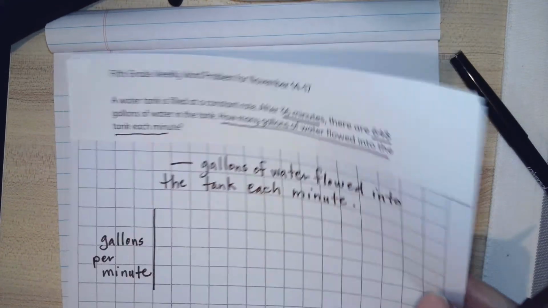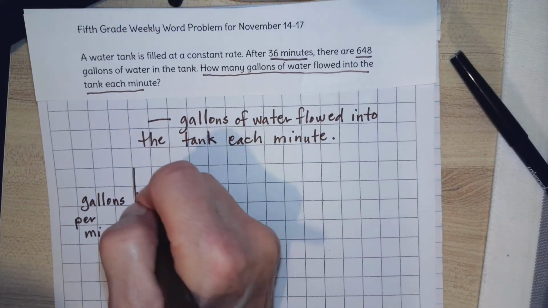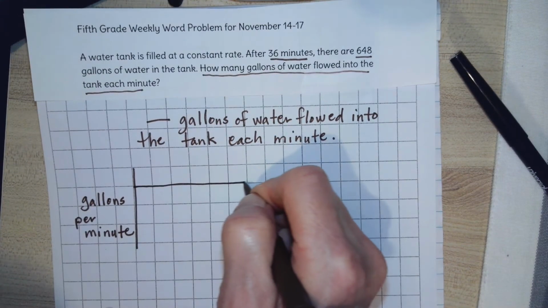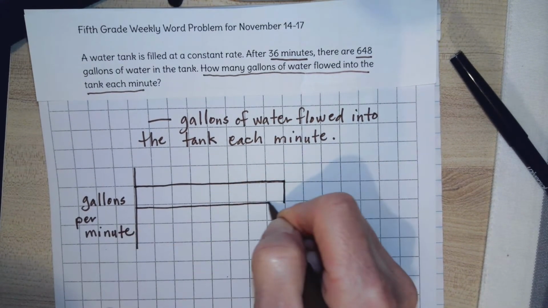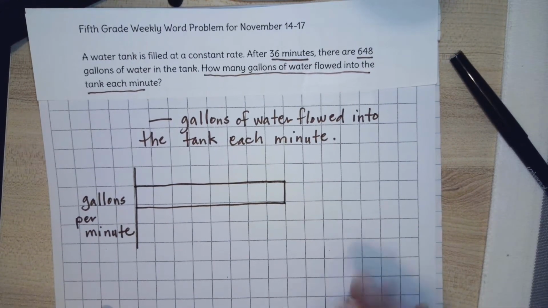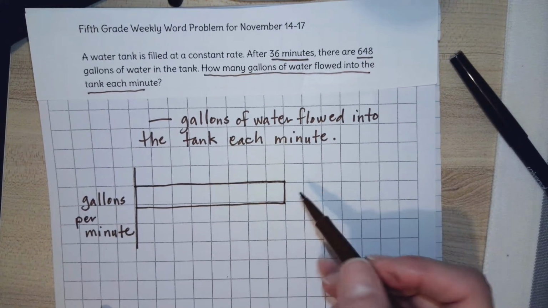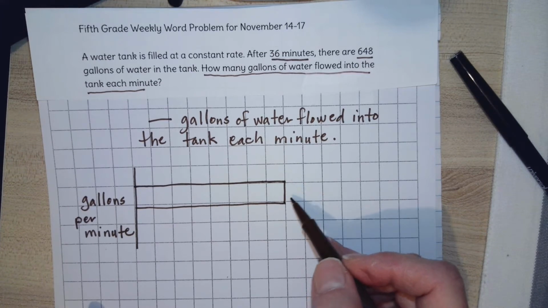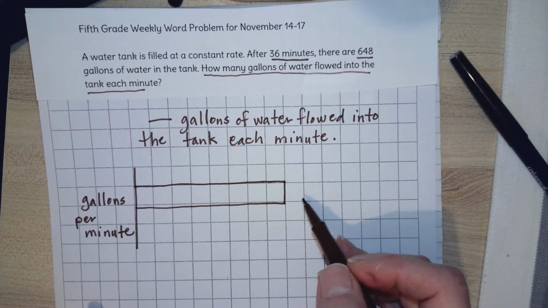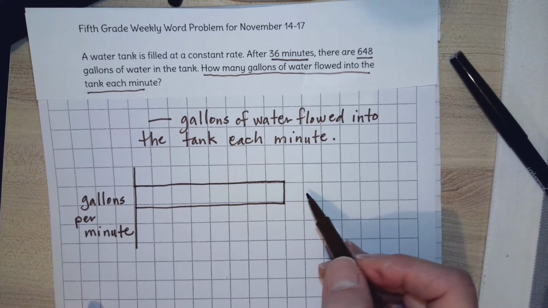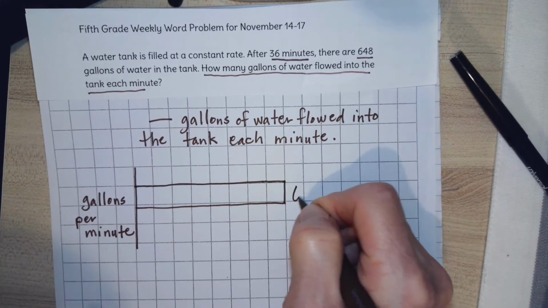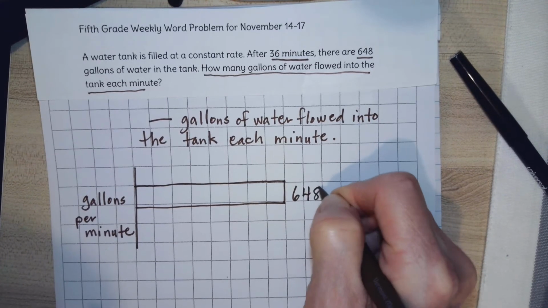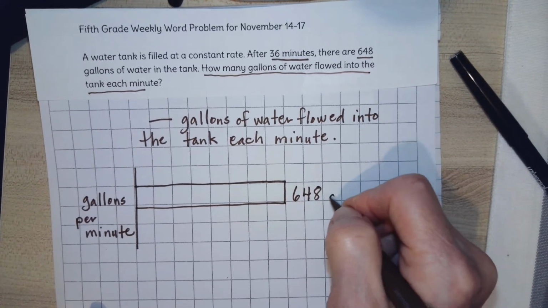Okay, and now I'm going to make my bar. I used to write total on top, but I found out that if they give you a total, you're supposed to put it at the end of the bar. So they're giving us a total of 648 gallons.